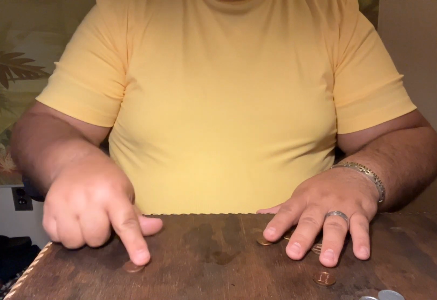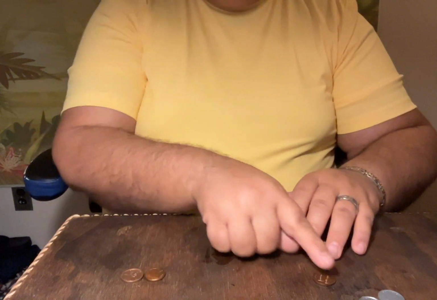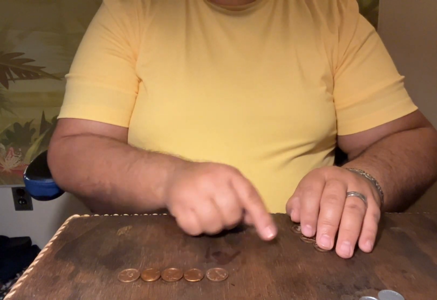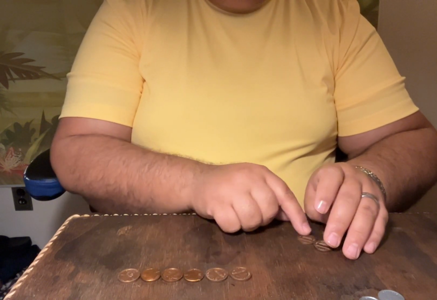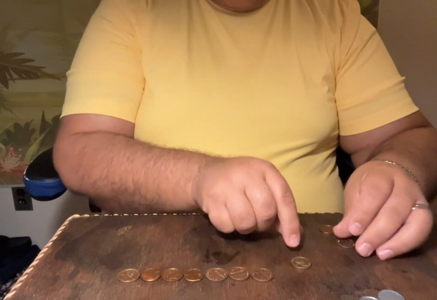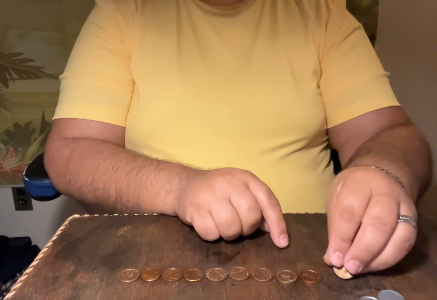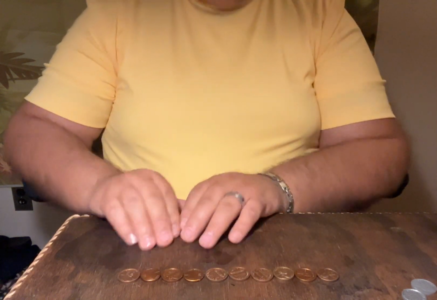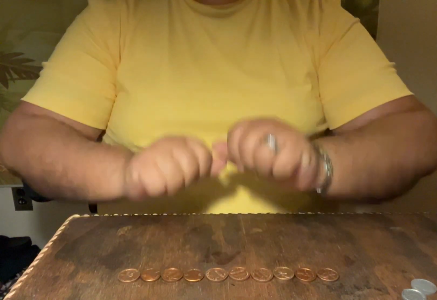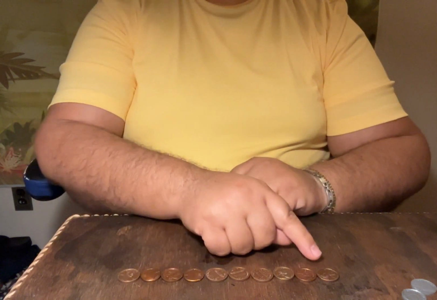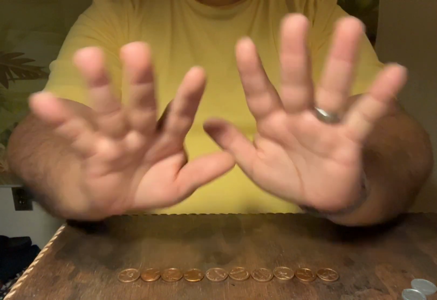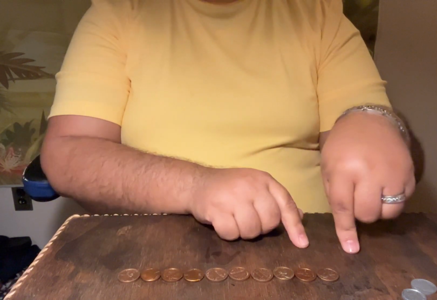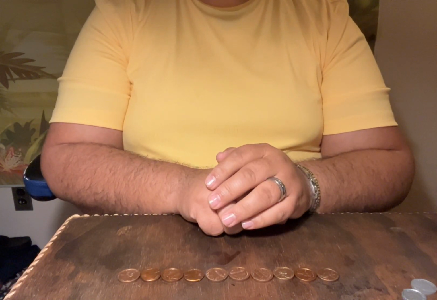So you start 1, 2, 3, 4, 5, 6, 7, 8, 9, 10. Those are 10 pennies. And 10 pennies is worth 10 cents. Back then, you could buy candy with just 10 cents, but not in New York.